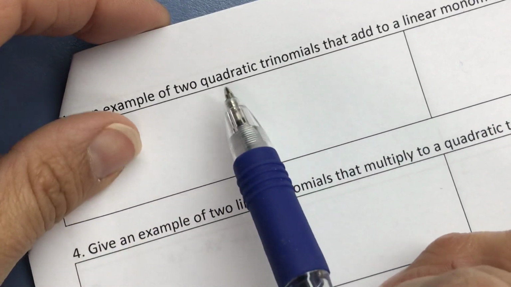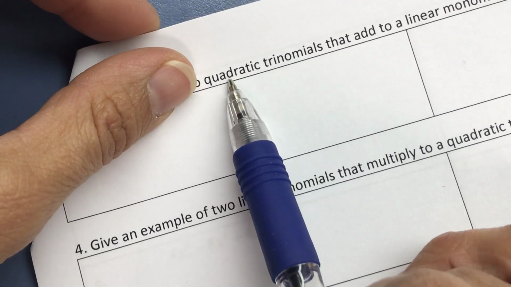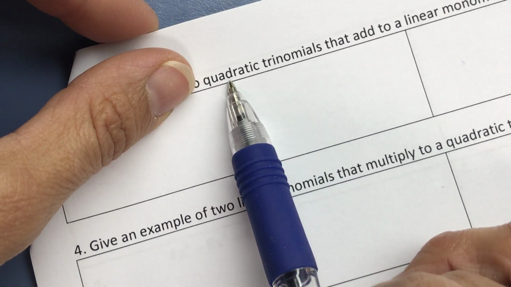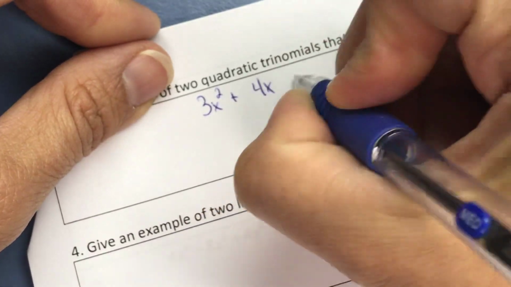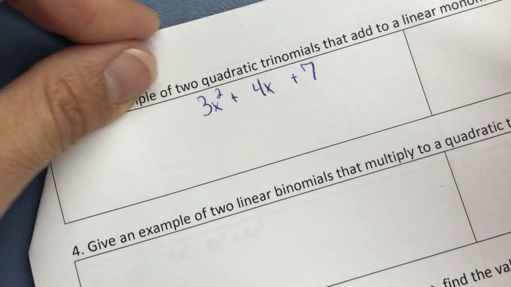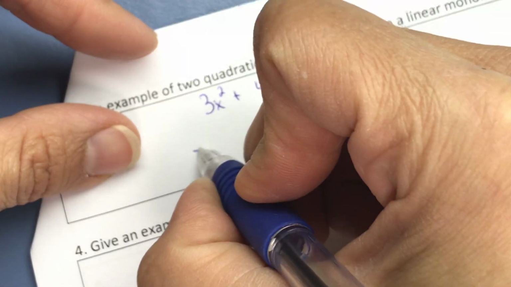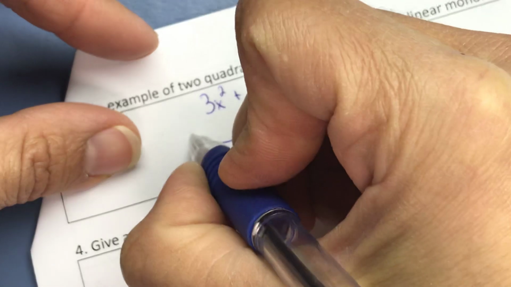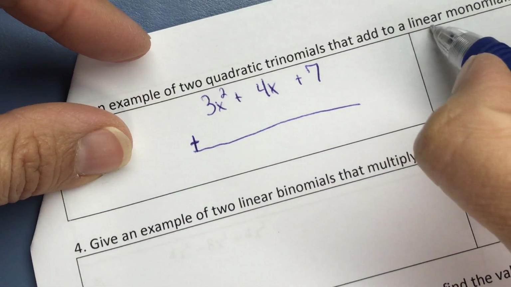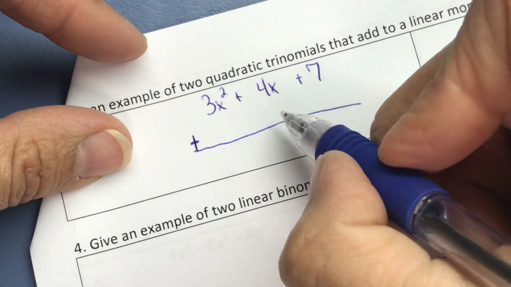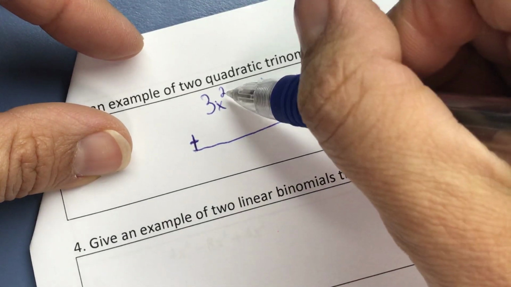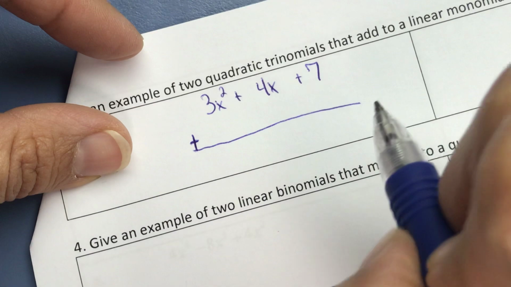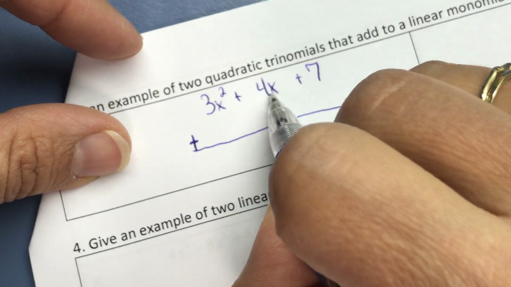So two quadratic trinomials. Quadratic means our highest power is a 2, and then I need 3 terms in total. So let's say I start with 3x squared plus 4x plus 7. I'm going to come up with another quadratic trinomial right below it so that when I add them up, I'll have a linear monomial. A linear monomial means that my highest power is a first. So what will actually have to happen is I'll have just a linear monomial.